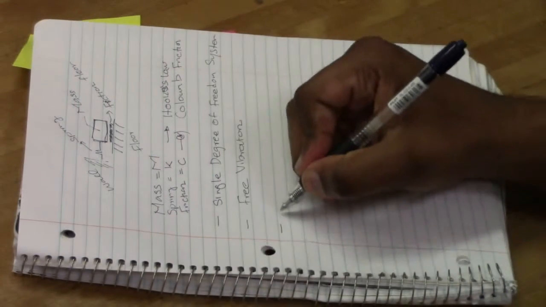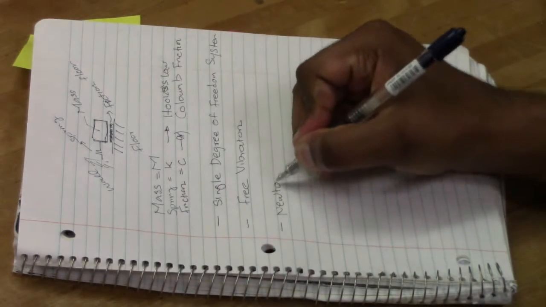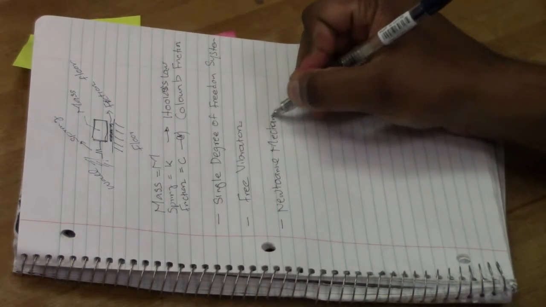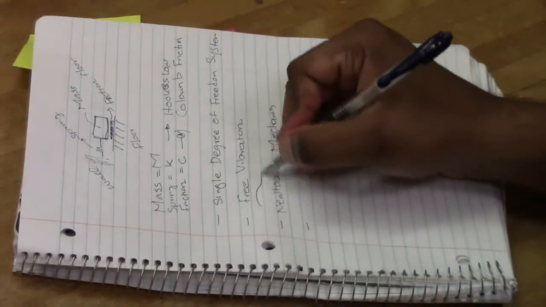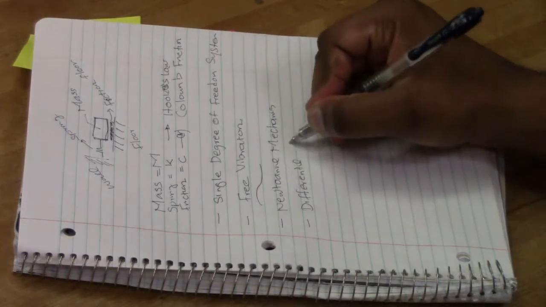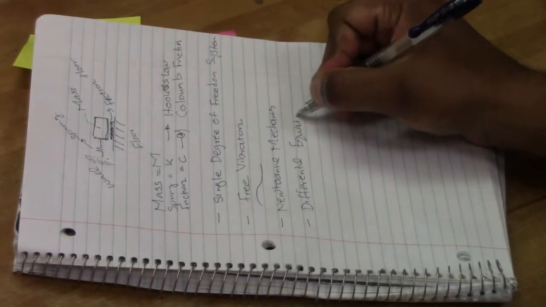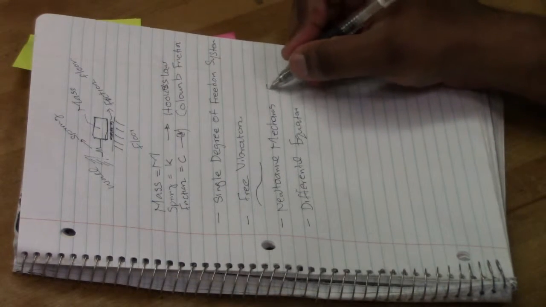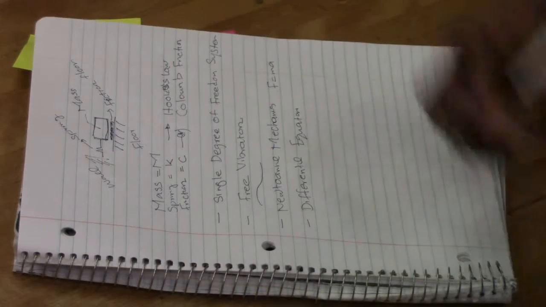To derive that equation, we need to know two things. One is Newtonian mechanics, and the other is differential equations. Newtonian mechanics, everyone gets experience with in grade 10, like F is equal to ma, that's the basic.